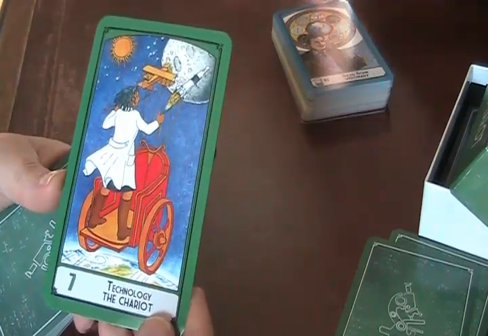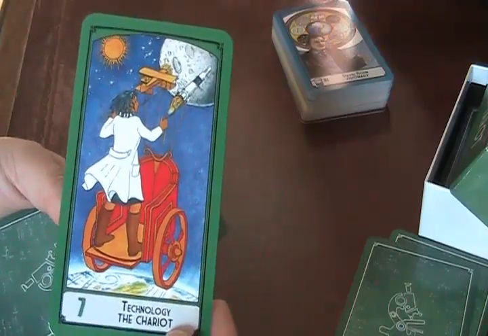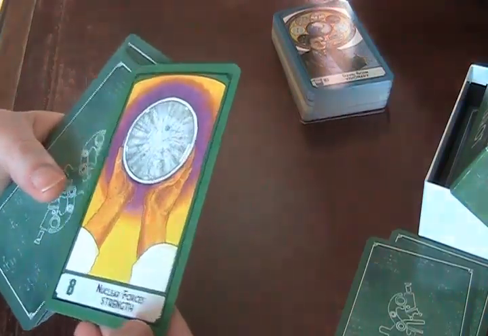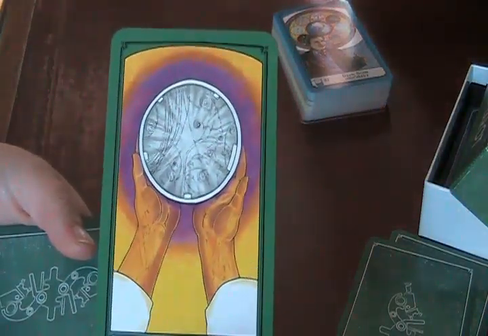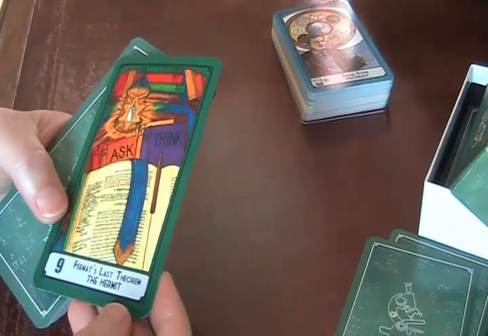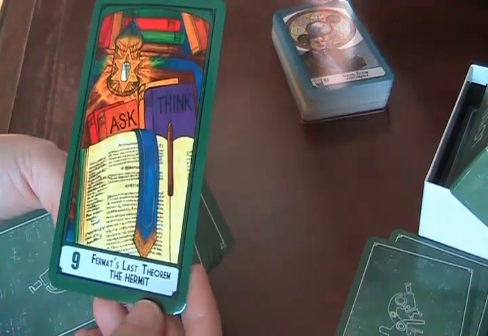Technology, the Chariot, being pulled from a biplane to a rocket. Nuclear Forces for Strength. Fermat's Last Theorem for the Hermit.